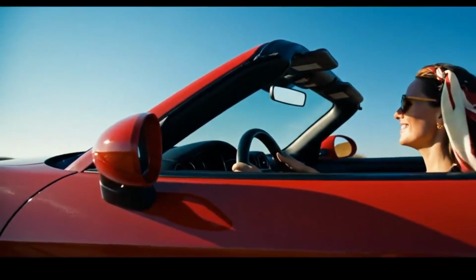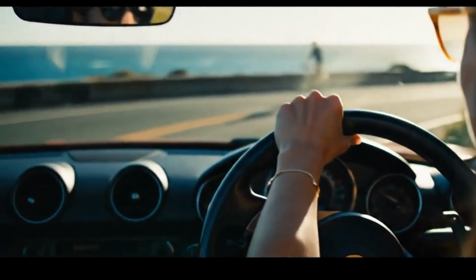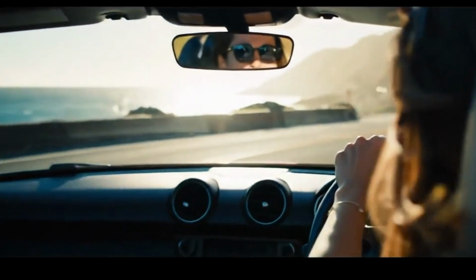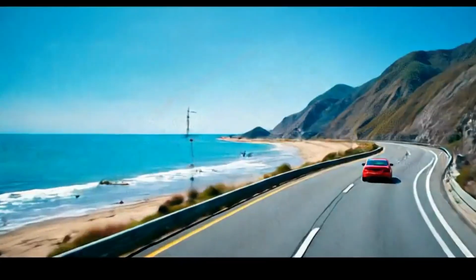Sometimes you don't need a destination, just a full tank and open road.